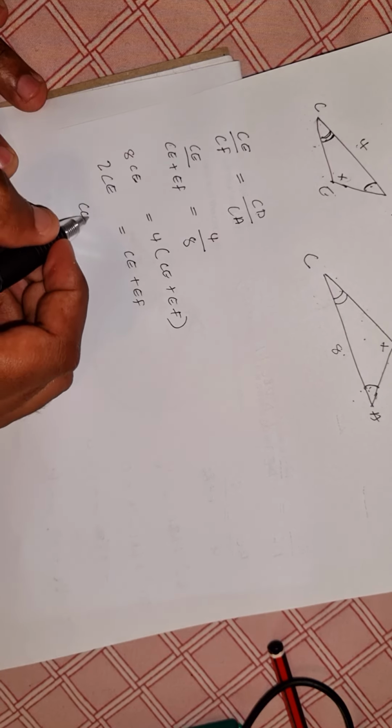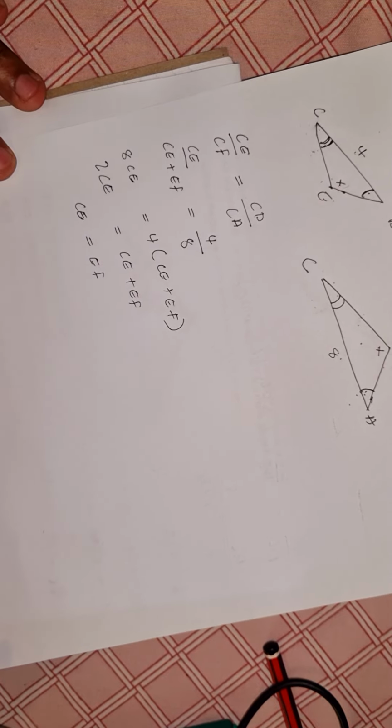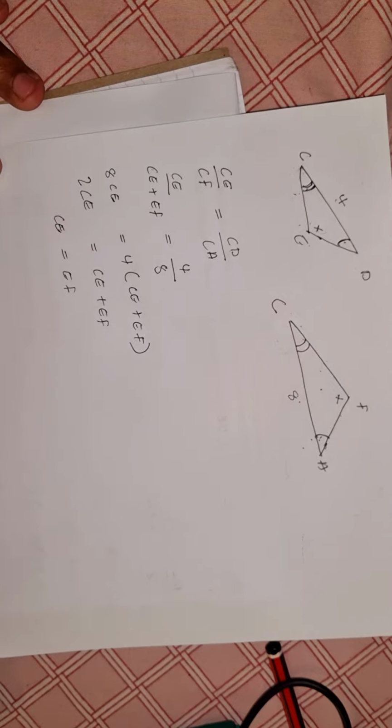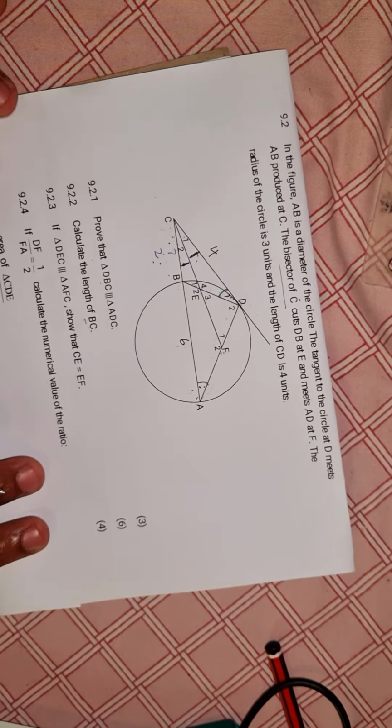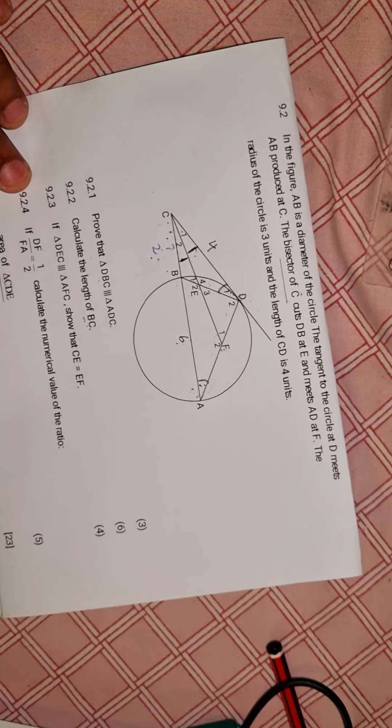Now we're left with CE equal to EF for 4 marks. So this is what you were required to prove, which was question number 9.2.3.